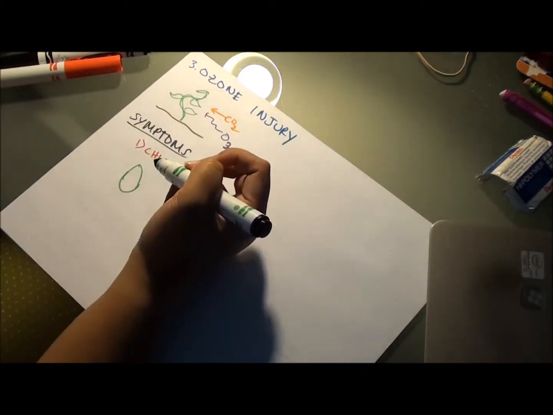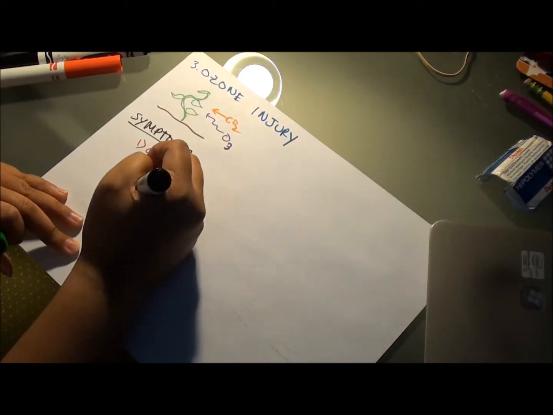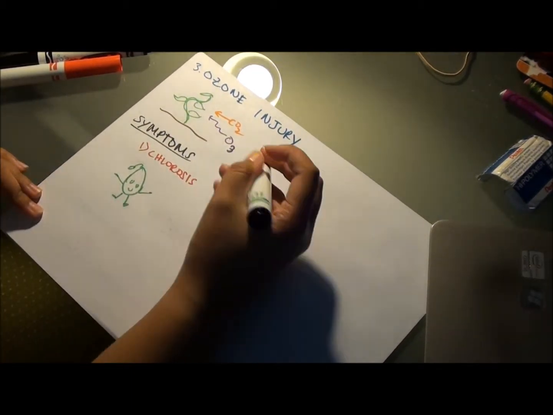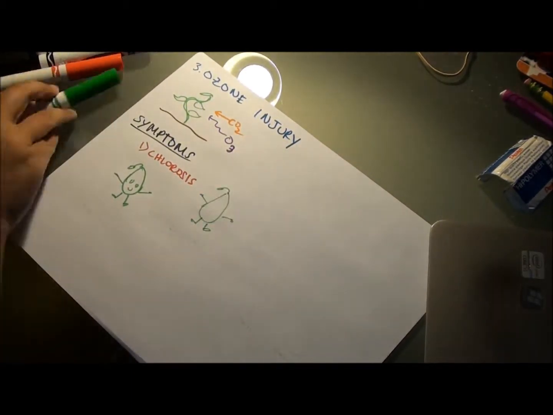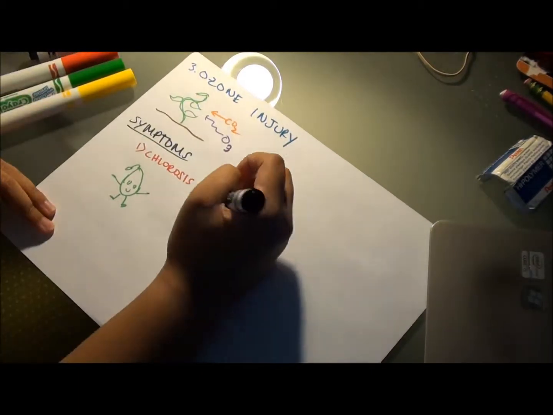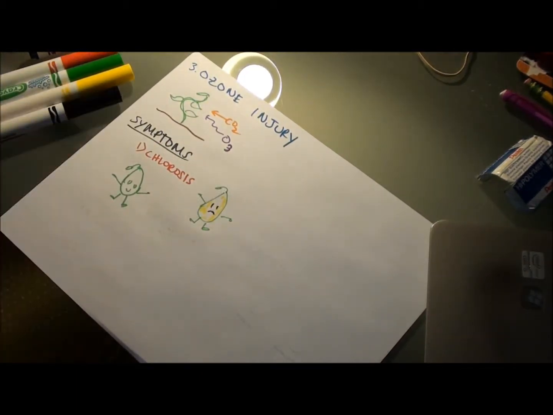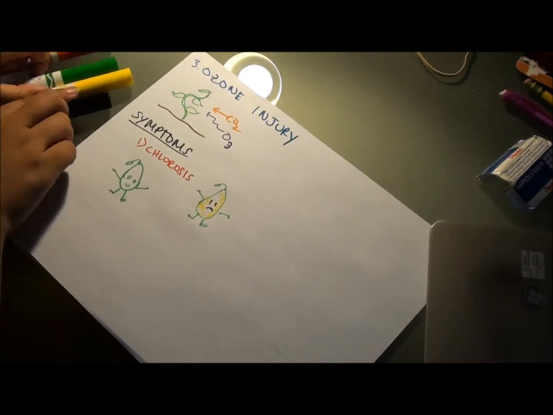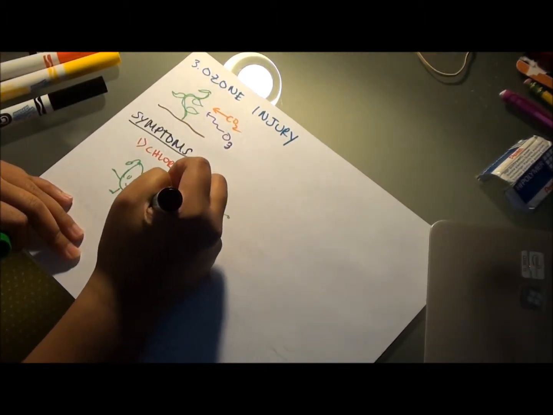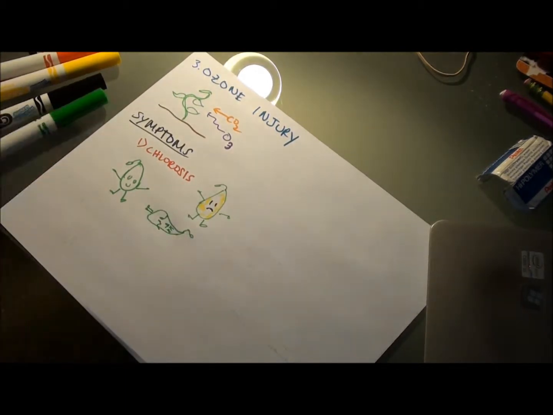First one's called chlorosis. And it's pretty much when, well, you see this, plants are supposed to be green and really nice, vibrant green, but with chlorosis, they get a chlorophyll deficiency, and so they get yellowed or pale, and they can eventually die from this.